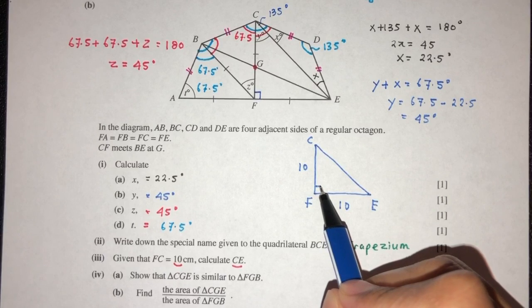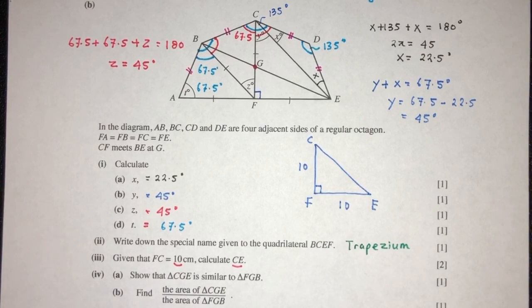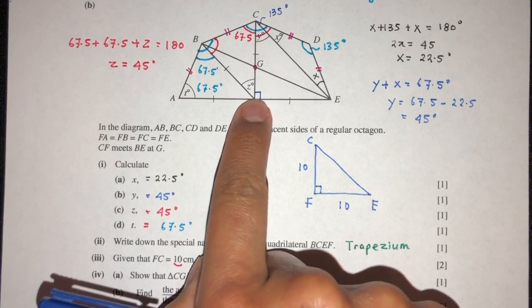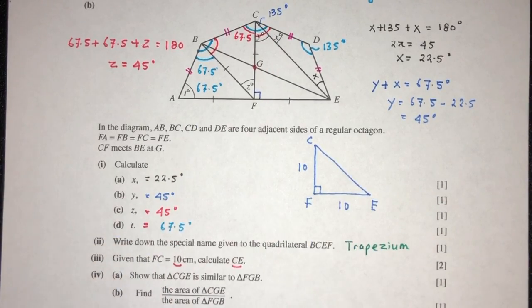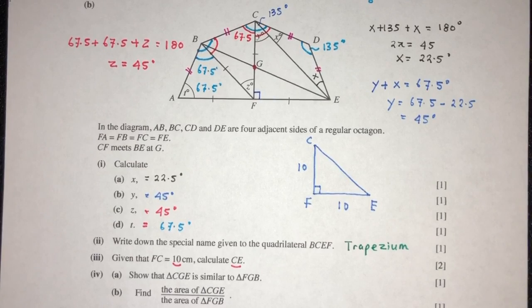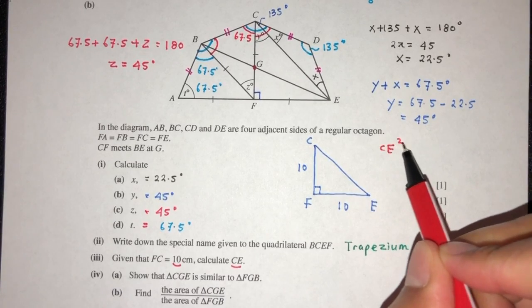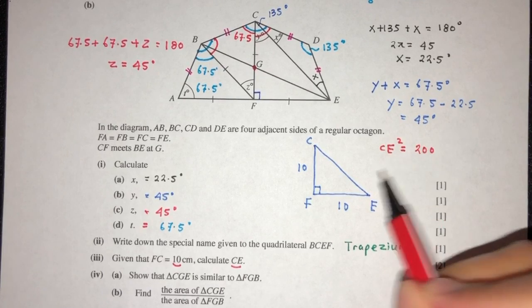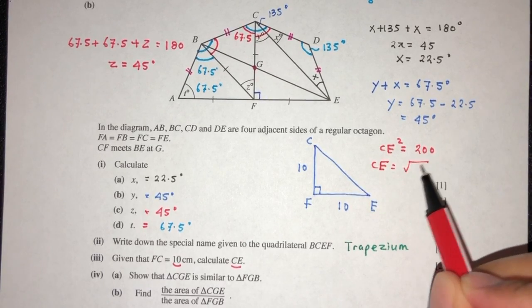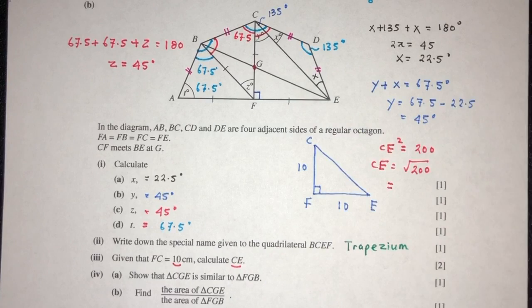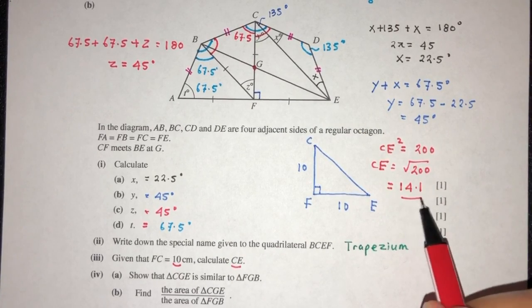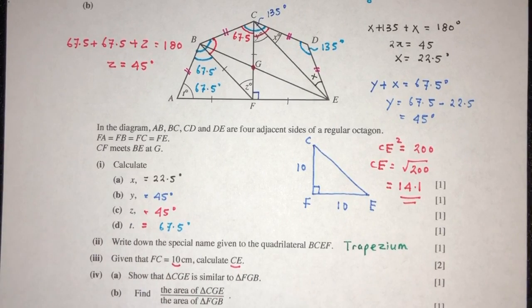And we also found out this was 90, as we have seen before, because of the symmetric properties of this shape. That's why we conclude this will be 90. This is exactly in between, and we know C is also exactly right up F. Because of that, it will be 90. Now, we can find this by using the Pythagoras theorem. Obviously, CE squared will have to be 10 squared plus 10 squared, that will be 200. So CE is equal to root of 200. Of course, you can simplify, that should become 14.1, correct to 3SF. That will be your length of CE for part 3 of your question.